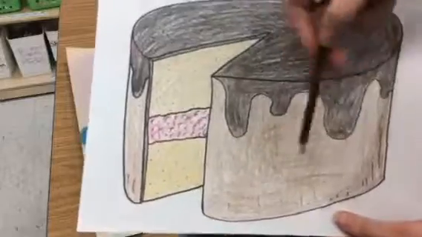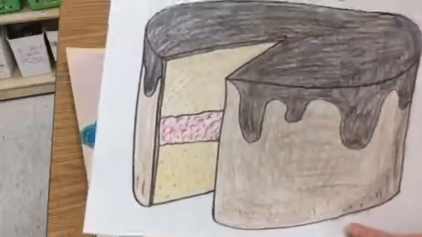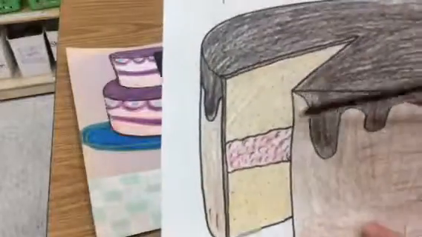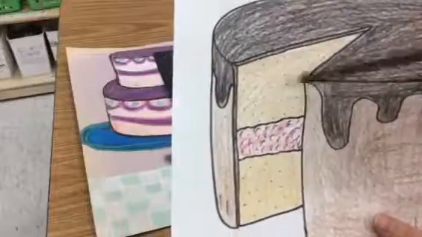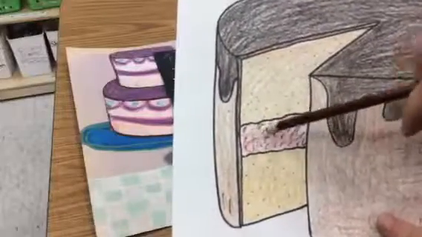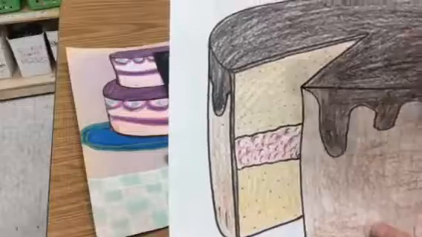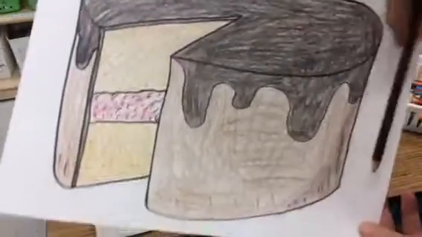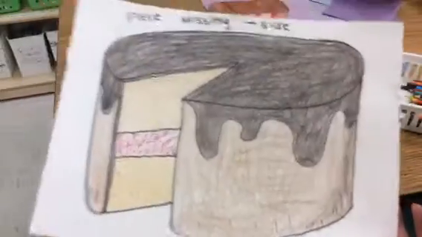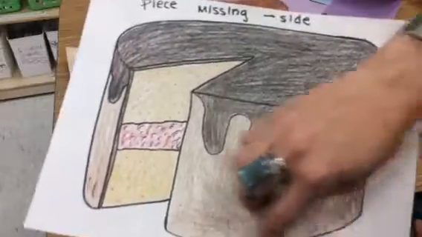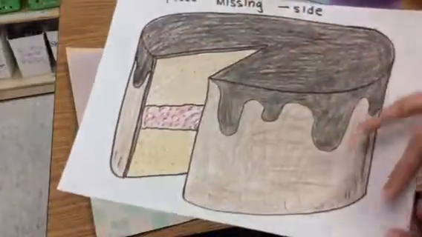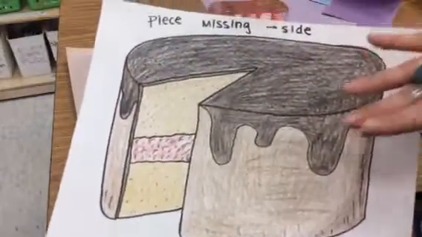For the chocolate side, I used a light brown and a dark brown. For the cake itself, I think I used a yellow and a brown. The strawberry filling, I used some magenta and some pink. And I think I added a little bit of a shadow on this side. Now, some pals chose to draw the plate on here. If you have a plate on there, that is totally fine. You can keep that plate on there.